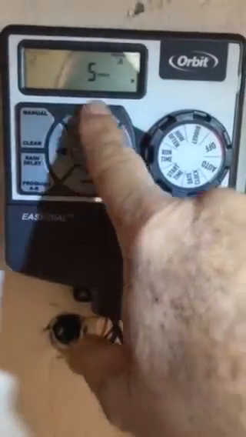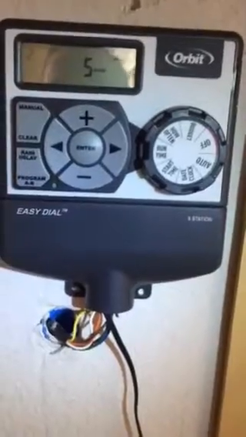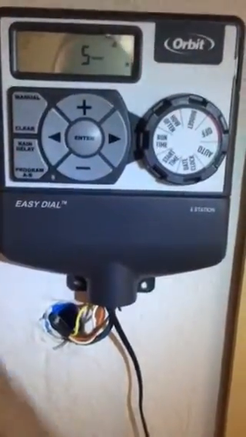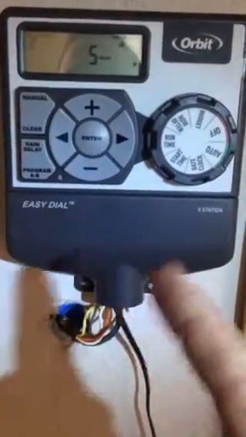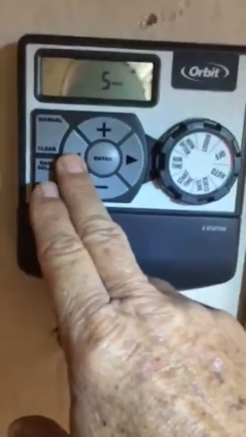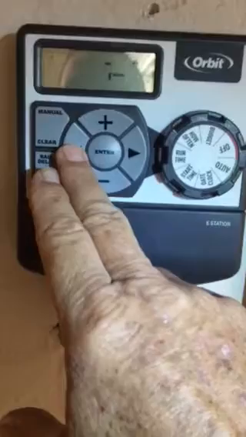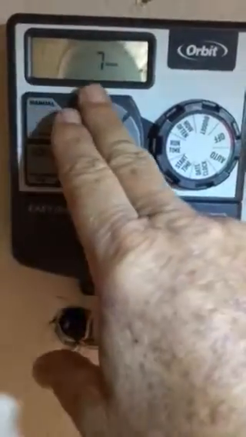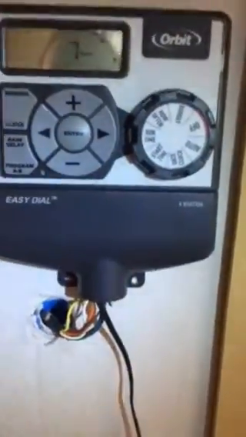When I do, it moves to station number 2 next. So let's say one half of the front lawn is zone 1, or station 1, and station number 2 is the other half of the front lawn. So again, if I wanted to double check that it's now 7 minutes, I can just hit the back arrow here. You can see station 1, 7 minutes.